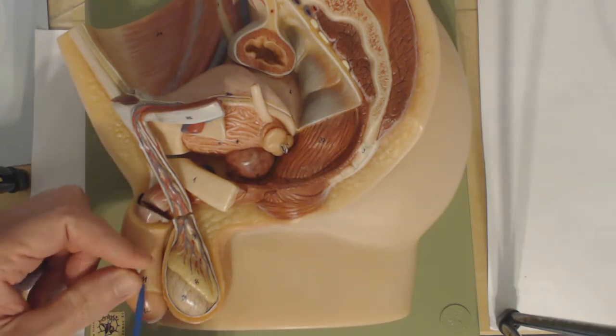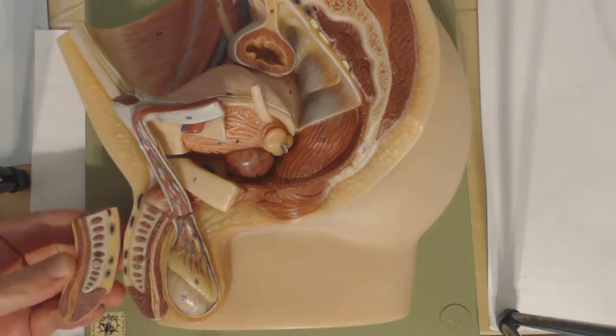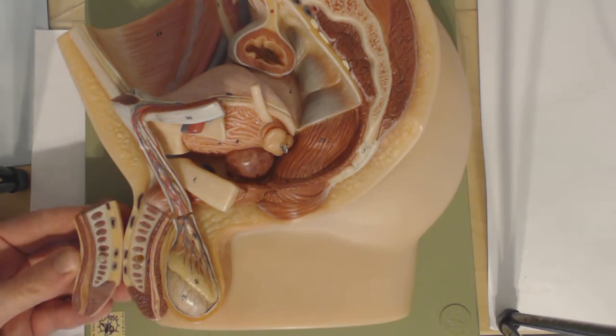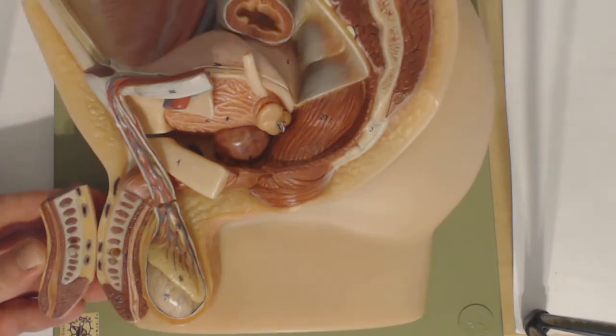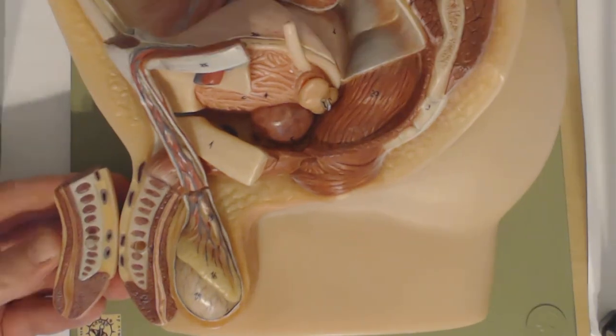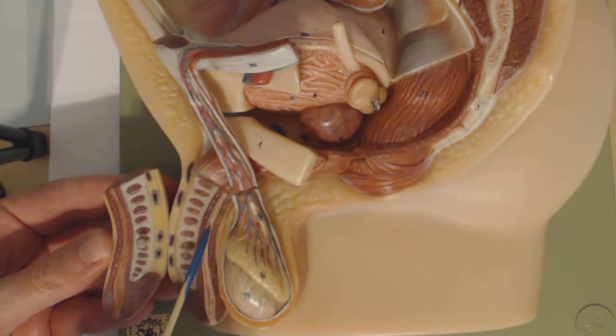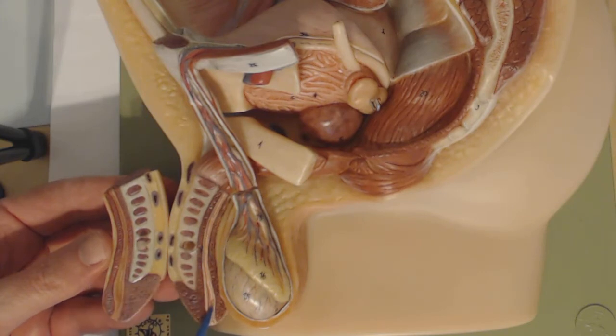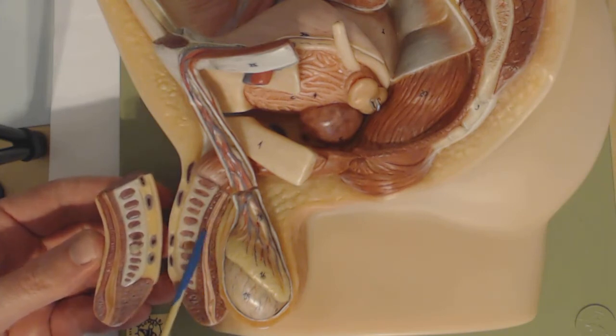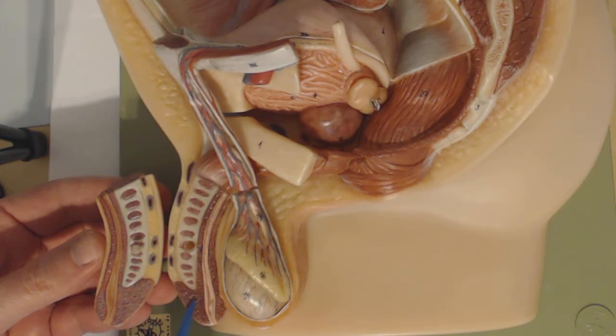Okay, this then comes off. And we can open it up like that, and then we can see some of the internal features. Let's zoom in a little bit. All right, here is the urethra. This part of the urethra that goes through the main shaft or the body of the penis is called the spongy urethra because it's surrounded by a layer of spongy erectile tissue that is called corpus spongiosum.